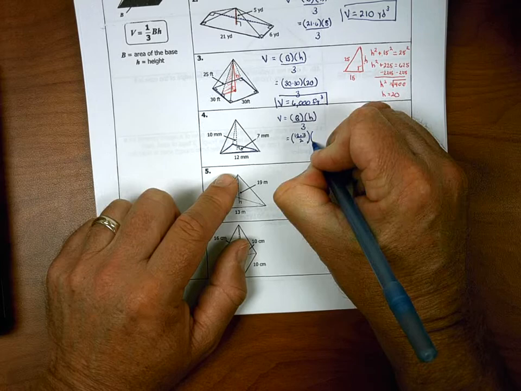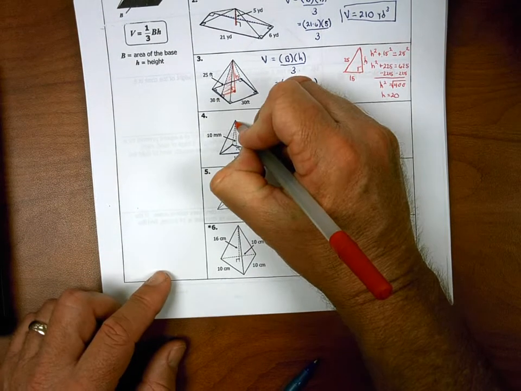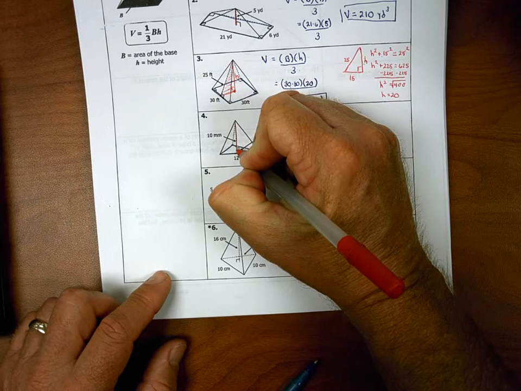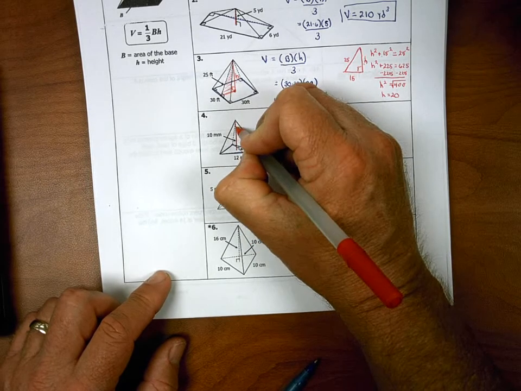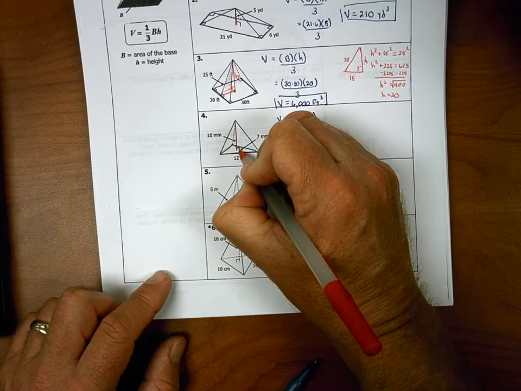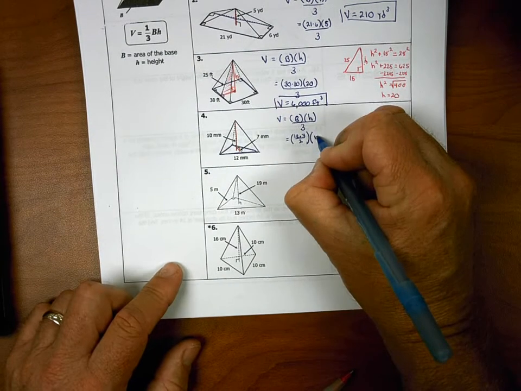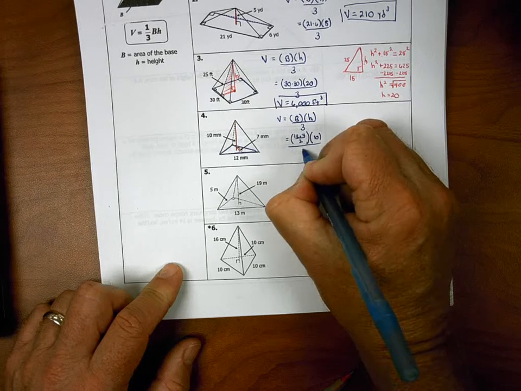Then I'm going to multiply it by the height of my pyramid, and this line right here is the height of my pyramid. How do I know that? Because it goes from the top of the pyramid down through the inside of the pyramid to the center of the base and has to make a 90-degree angle. So the height of my pyramid is 10. Okay, and then I'm going to divide all of that by 3.